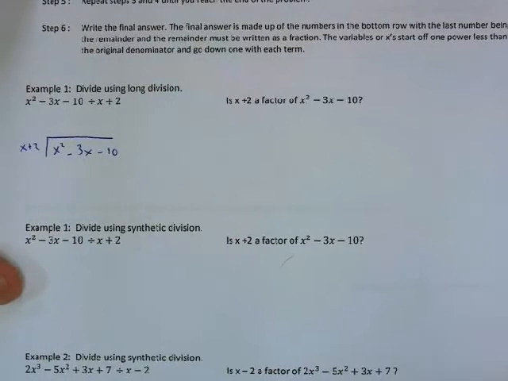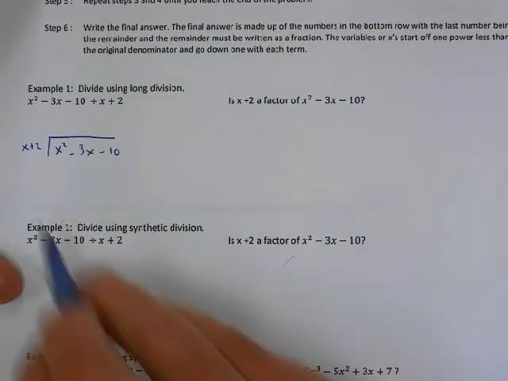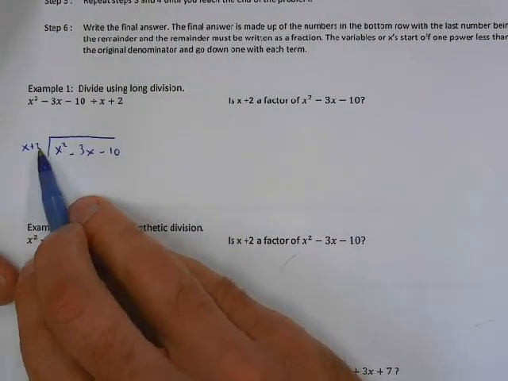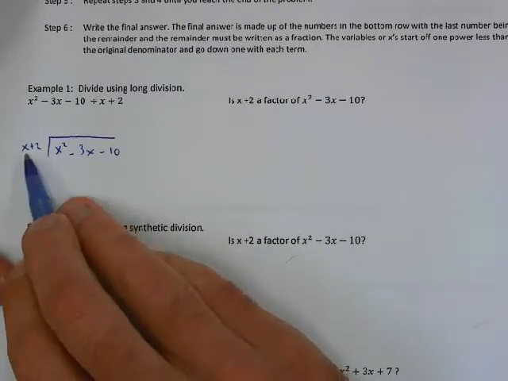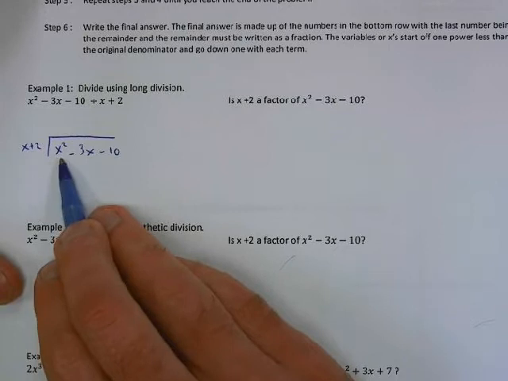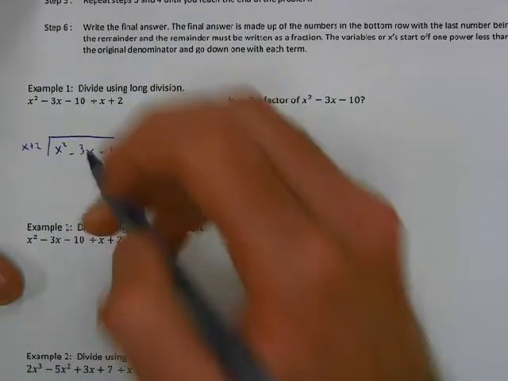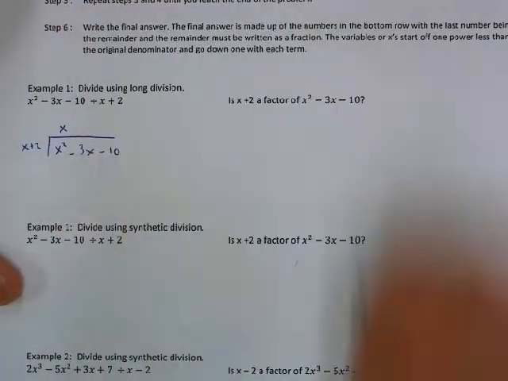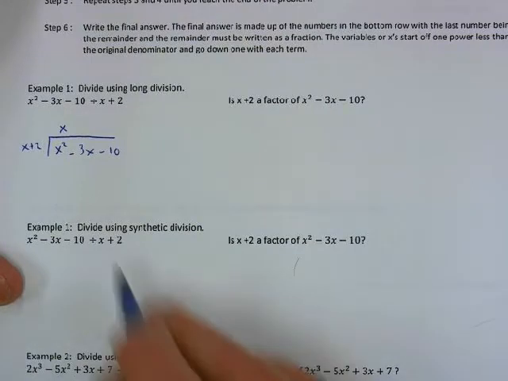Hopefully we have enough space here. All right, and then we're always just focusing on the x. Don't worry about the 2. That'll come into play later, but we're going to focus on the x. So how many times does x go into x squared? In other words, x times what gives me x squared? Well, x times x gives me x squared. Okay? So then that's my first part up here.